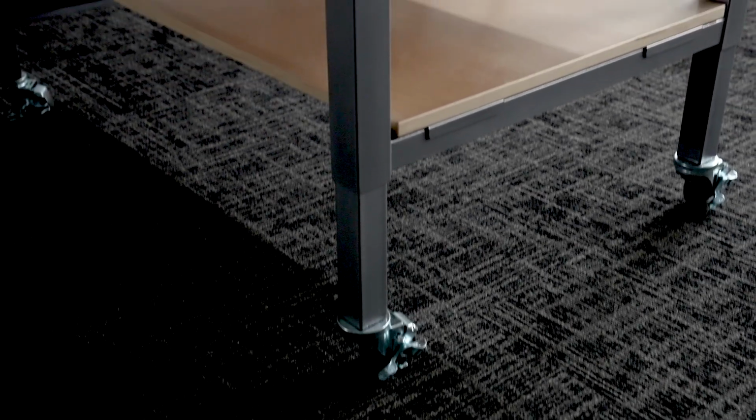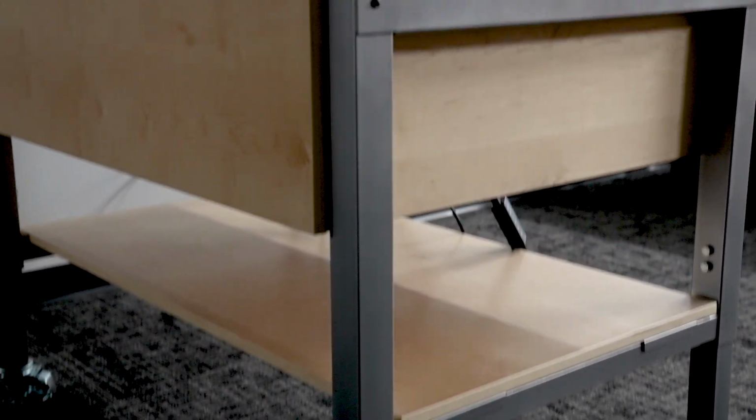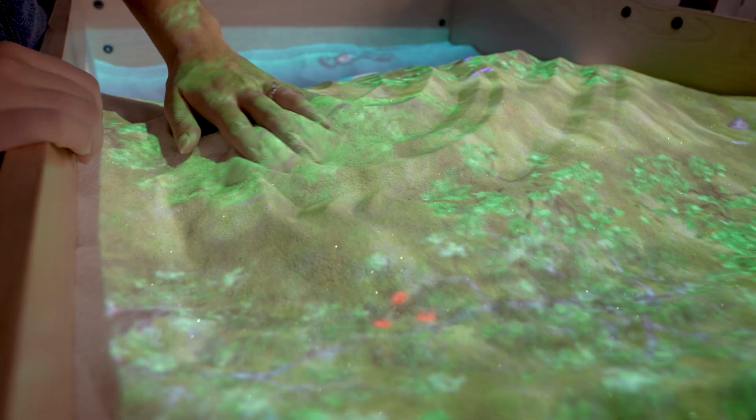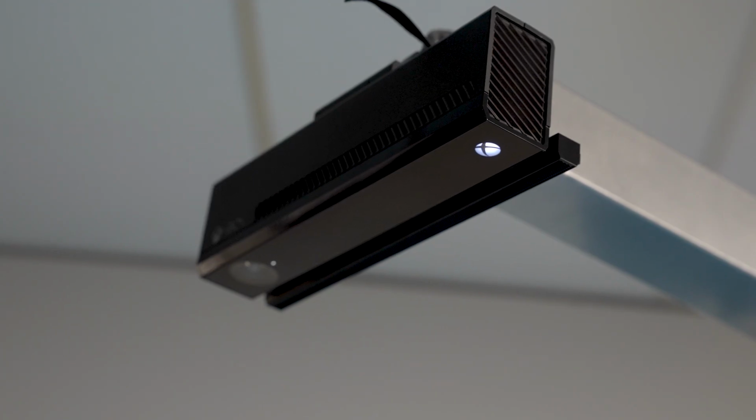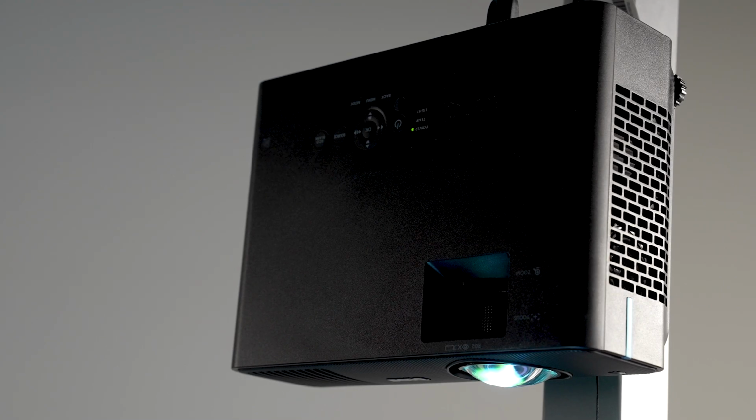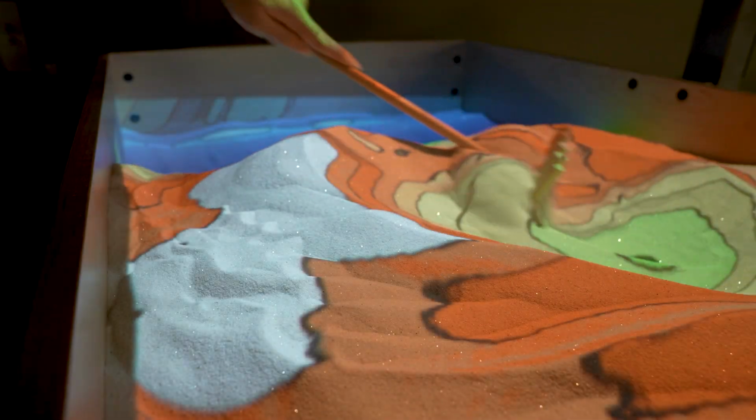Get ready to bring learning to life with our Augmented Reality Sandbox. This isn't your average sandbox. It's an immersive, hands-on tool that uses real sand, a laptop, a Microsoft Kinect 3D camera, and an LED projector to turn science and geography into something students can see and shape right in front of them.